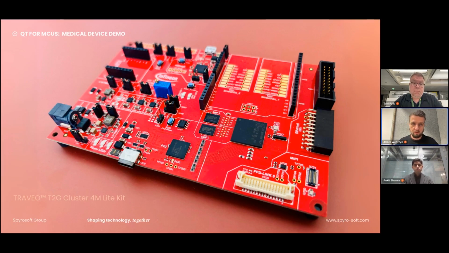Here's the actual Traveo board that we used for this demo application. This is the T2G cluster 4M Light Kit. Our demo targeted this particular board, but with Qt for MCUs you can move it to any other platform that might be supported or will be supported in the future. So let me share a quick video of how it looks when running on the board.